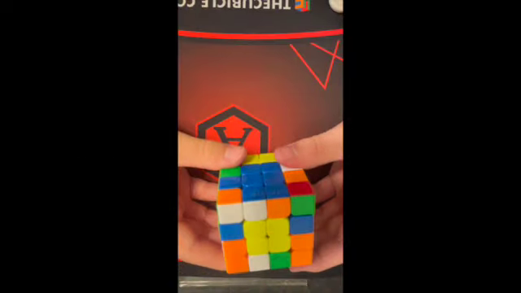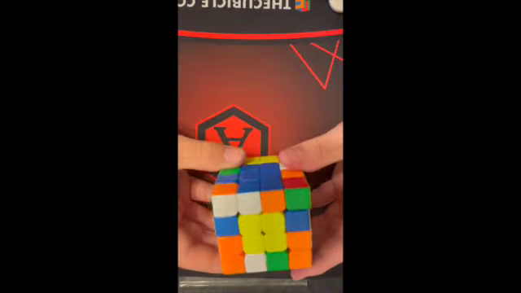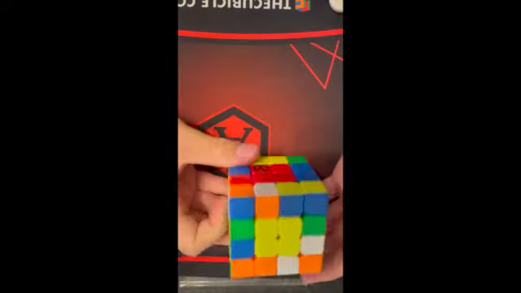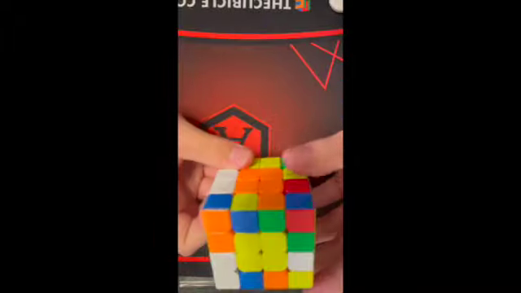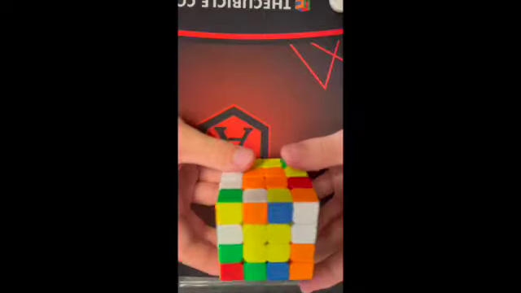Next, you just create the edges, just like in the regular yau method. So yeah.